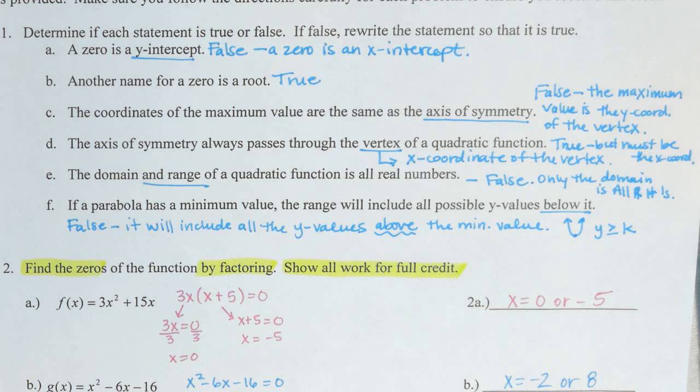So for number 1, A, a 0 is a y-intercept. That's false. A 0 is an x-intercept. B, another name for a 0 is a root. That is true. For C, the coordinates of the max are the same as the axis of symmetry. That is false. The maximum value is the y-coordinate of the vertex.